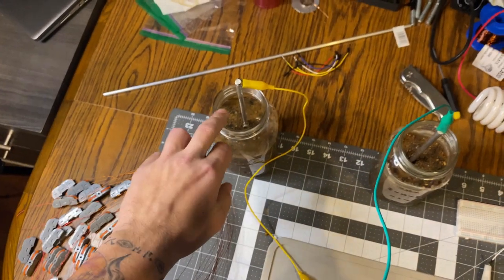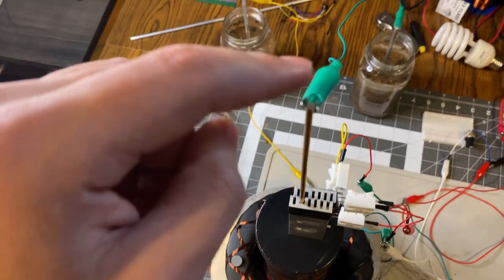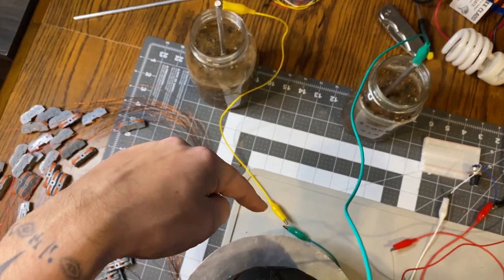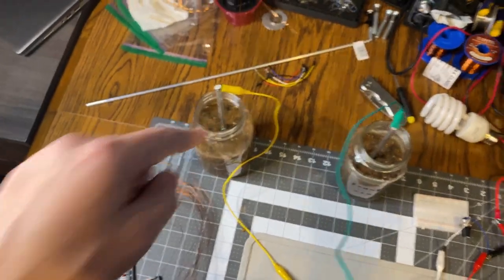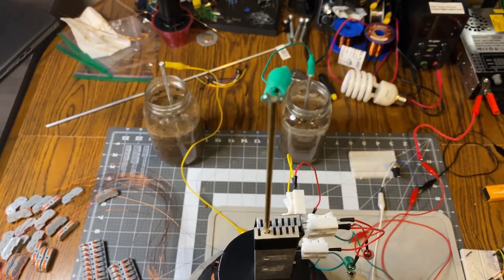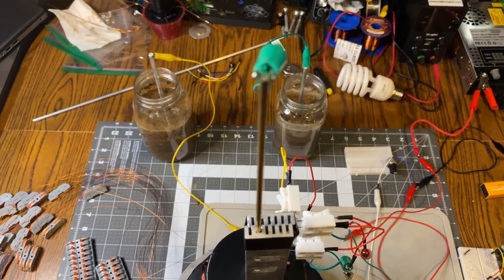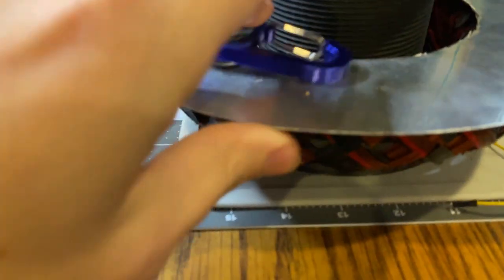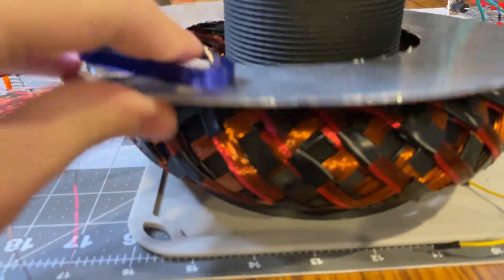And then we have the rod just going to a jar, and our secondary is also grounded to that jar of sand. And again, this is just a brass rod, which is an alloy of copper and zinc. This part is not connected, but I'll show you. I've shown it before, but this is just an aluminum disc cut out. All it's doing is sitting on top of another Rodin coil.